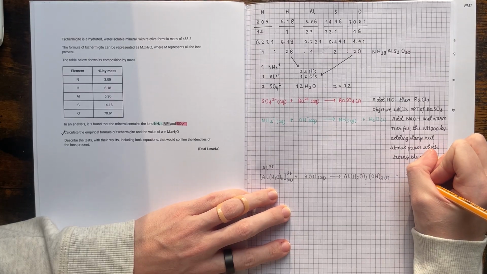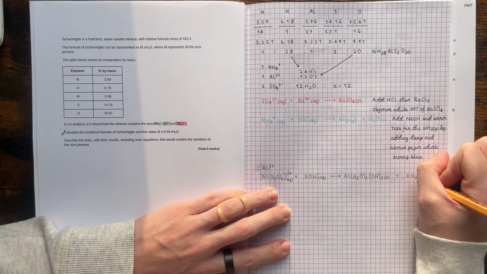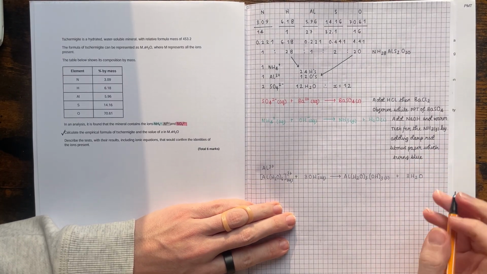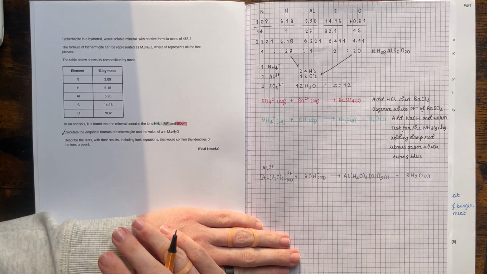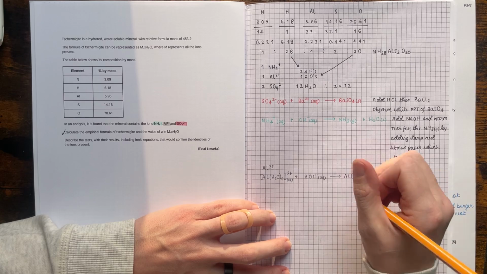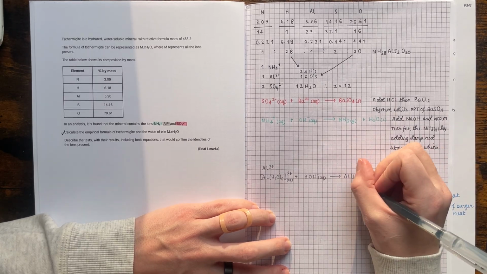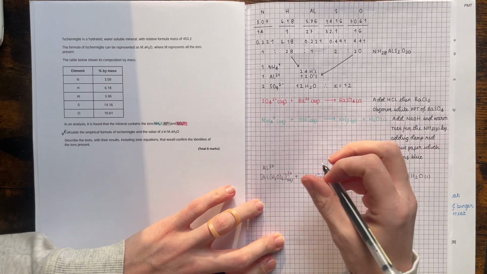Plus 3 lots of water, because the OH minuses each gain a proton from a different water ligand within the complex to become water. This is a white precipitate.